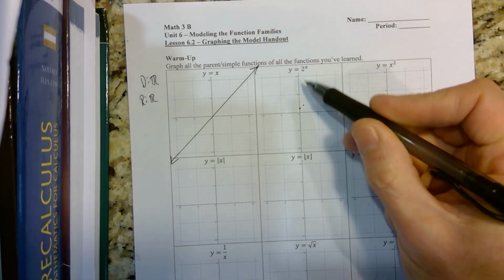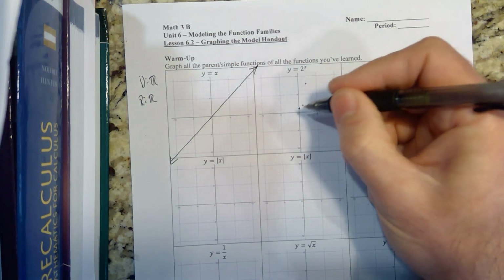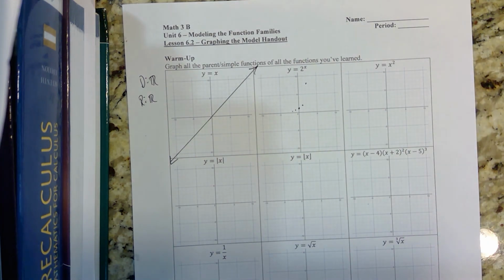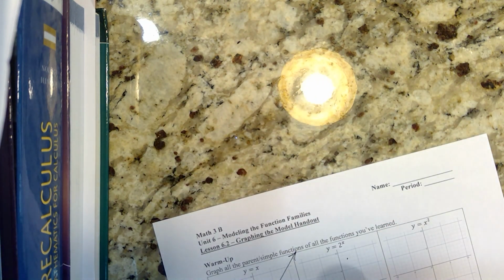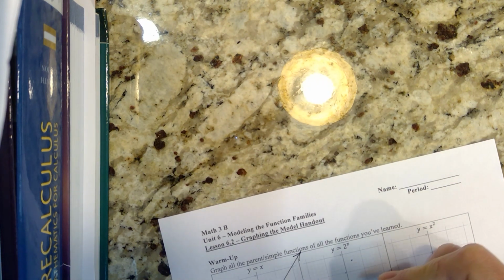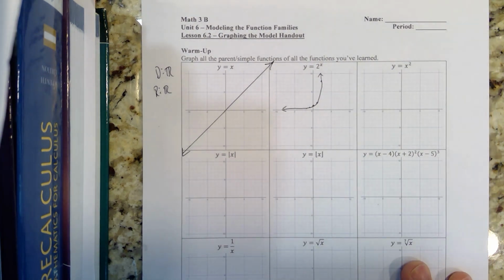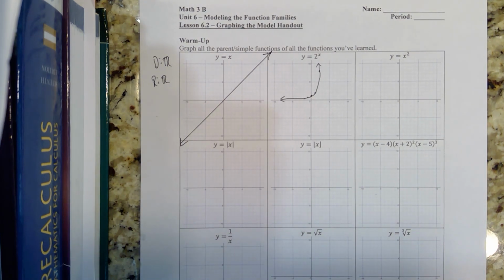Okay. And then 2 to the negative 1. Remember that means reciprocal. So that's a half and then a quarter, so on and so forth. Okay. So there's our graph of y equals 2 to the x, our parent function for exponentials.